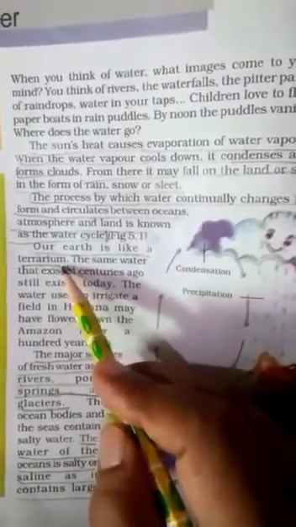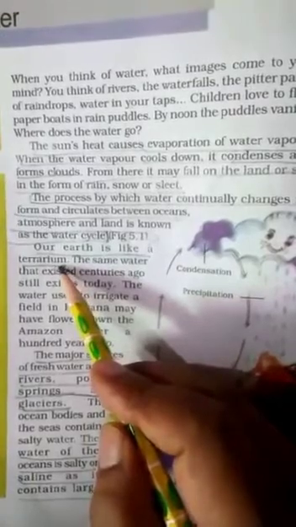Now, our earth is like a terrarium. A terrarium is an artificial enclosure for keeping small house plants. Some people have an interest or a habit of keeping indoor plants.